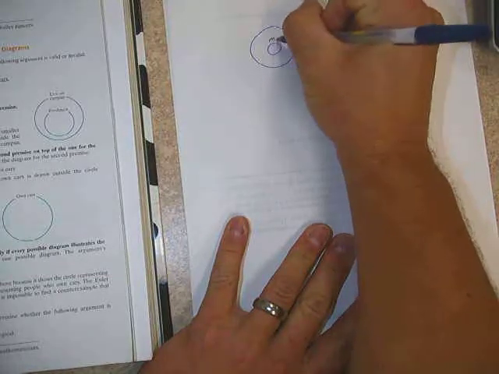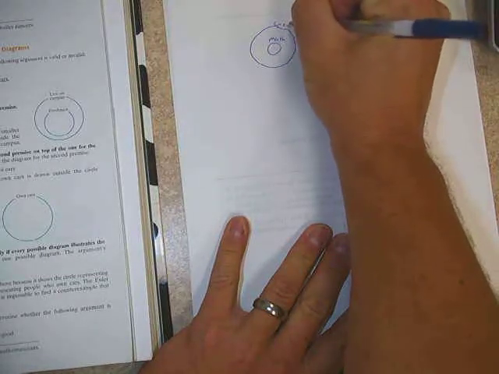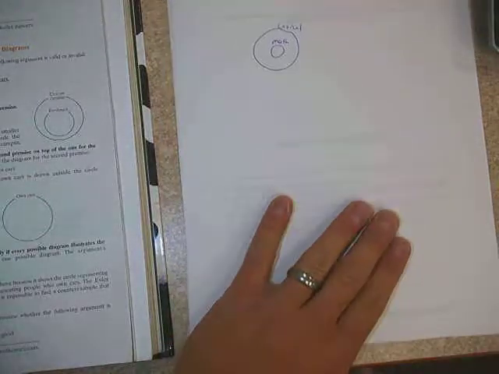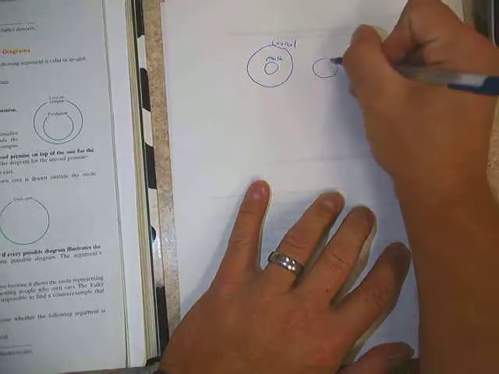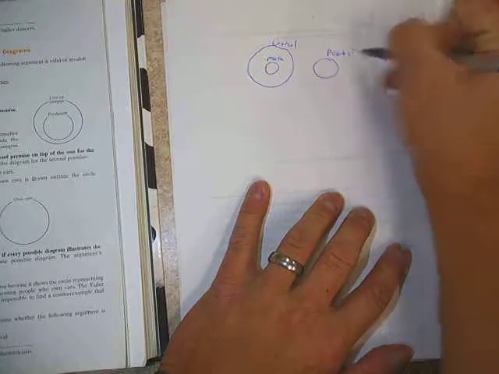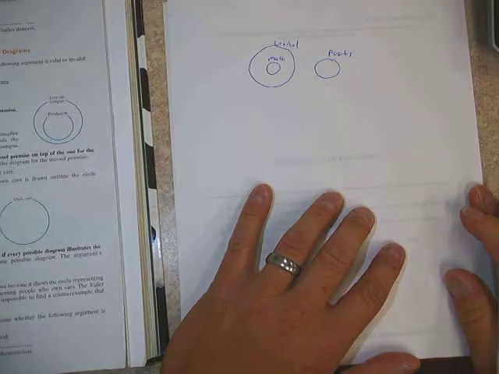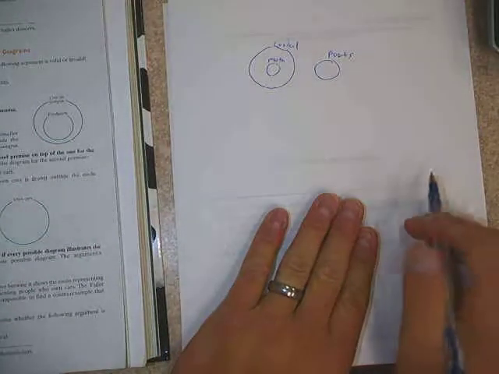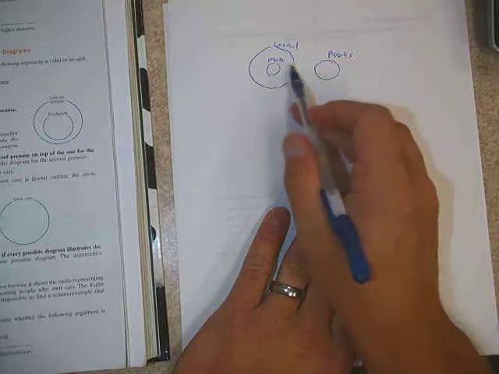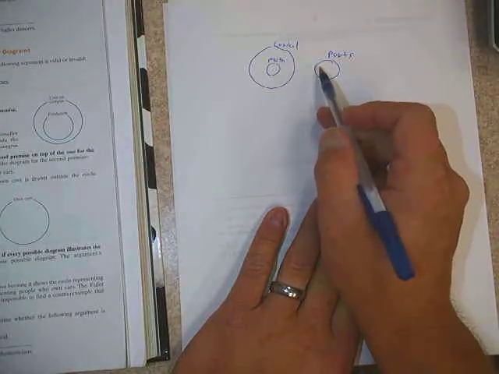Let's take a look at another one. This is the same page, bottom, page 181. It says all mathematicians are logical. So I'm going to have mathematicians, logical. Draw my initial part of my diagram. And then it says no poets are logical. If no poets are logical, that means I have to have poets outside the logical circle. Fair enough?